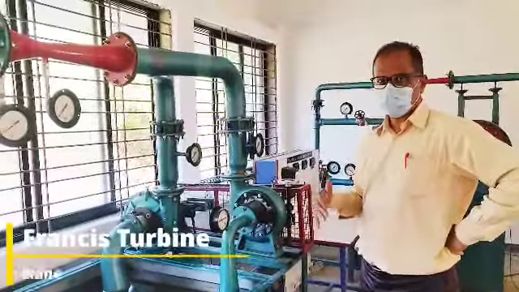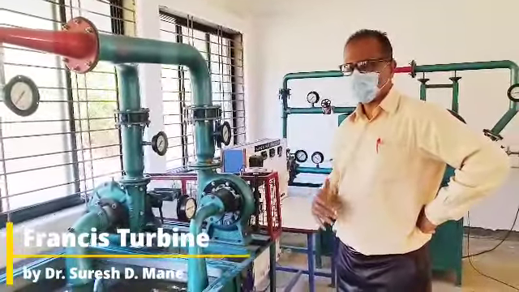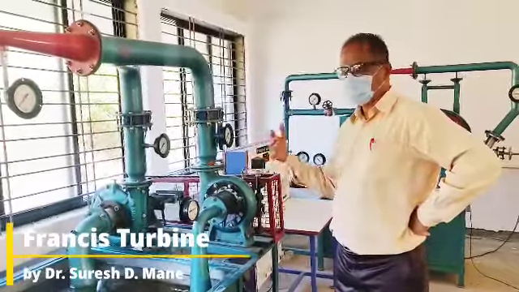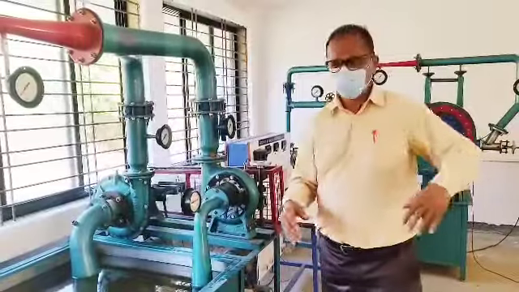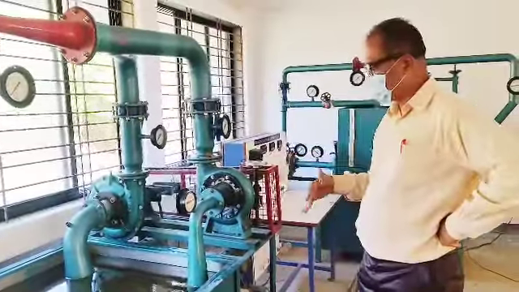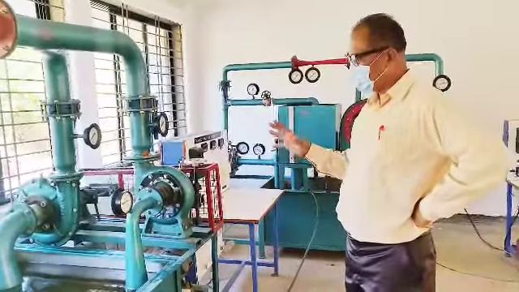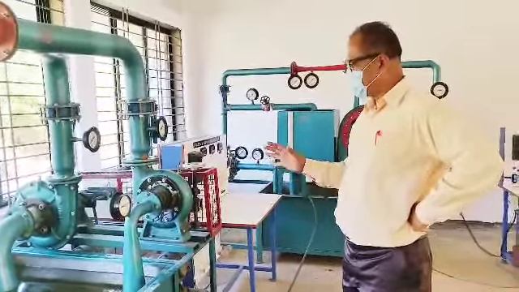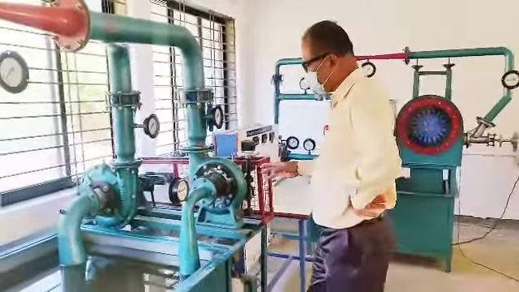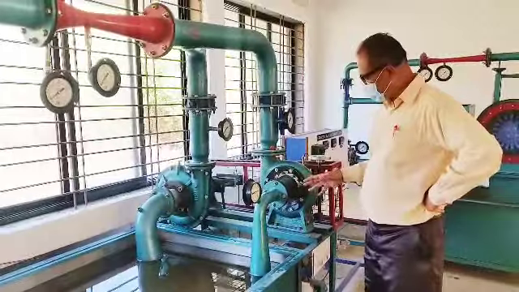We shall look at the second reaction turbine, that is known as the Francis turbine. Actually, these are all scientists: Kaplan is a scientist, Francis is a scientist, Pelton is a scientist. They came out with these turbines way back in the 1800s, and that is why the turbines are named after them. Again, the Kaplan and Francis turbines are reaction turbines. It's a medium head, medium discharge turbine.